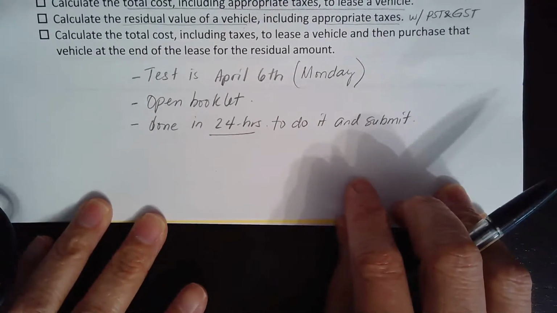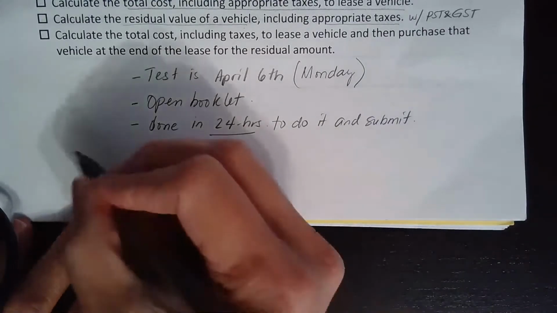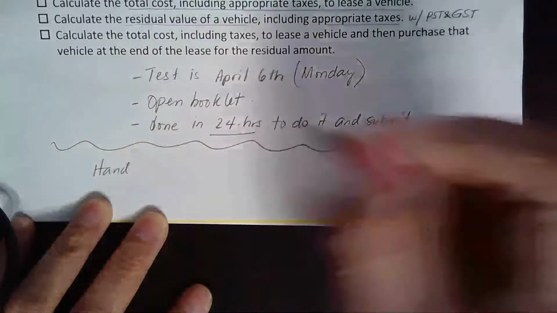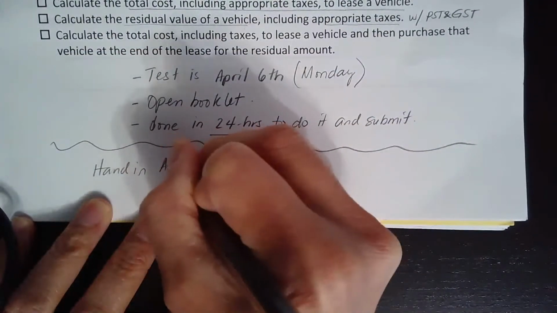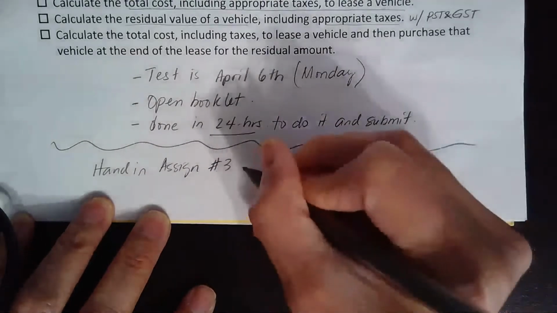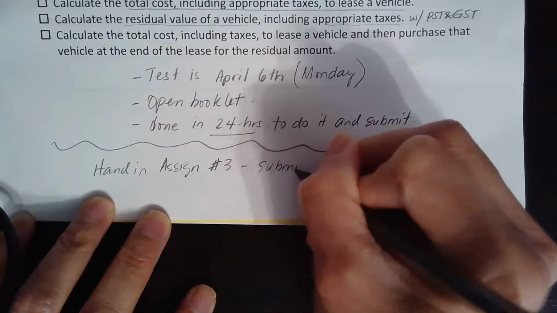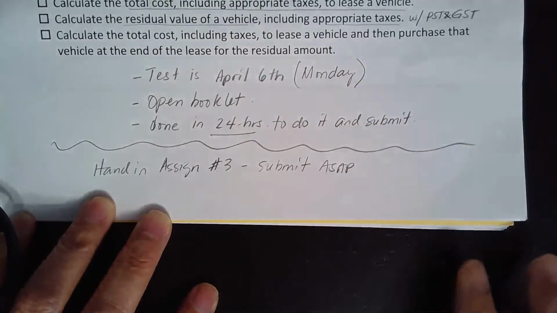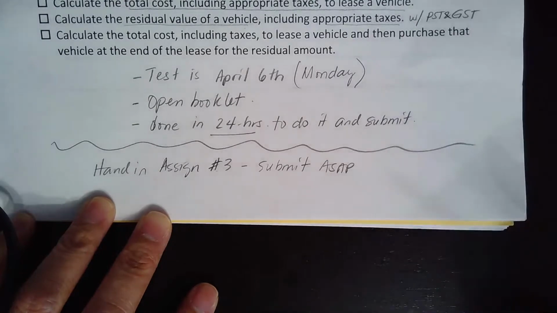Also, if you still have hand-in assignment number 3, please submit that, and then I'm going to mark it and give you the result back afterwards.